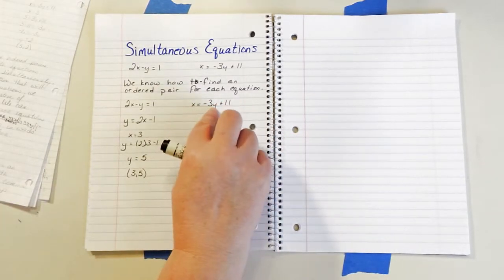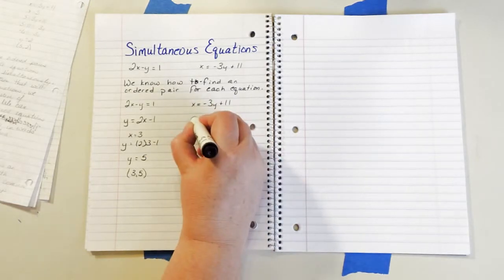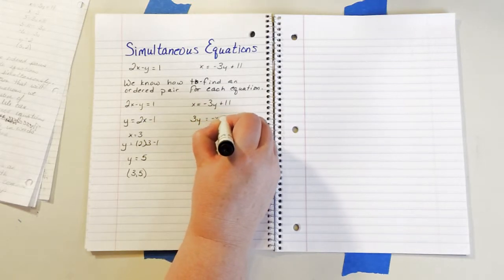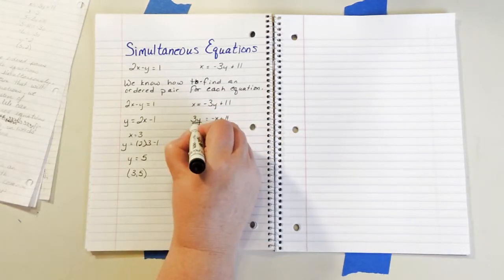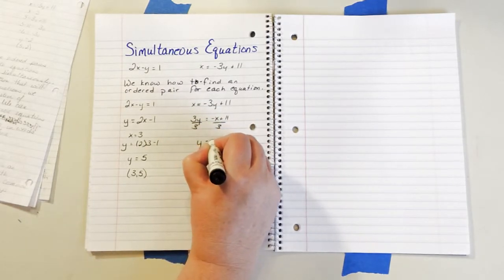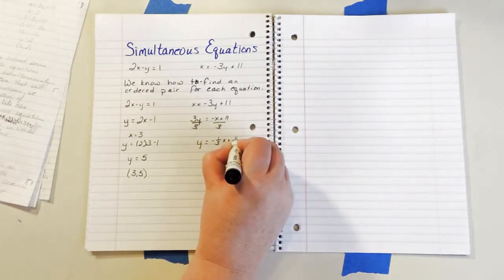We're going to move the 3y off by itself and the x over here. So we'll have 3y equals minus x plus 11. And then we multiply both sides by 1/3, and y equals -1/3 x plus 11/3.